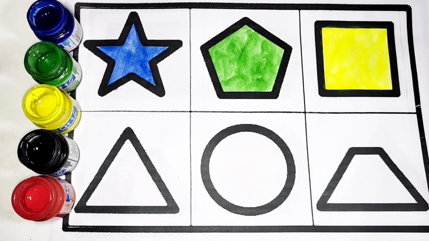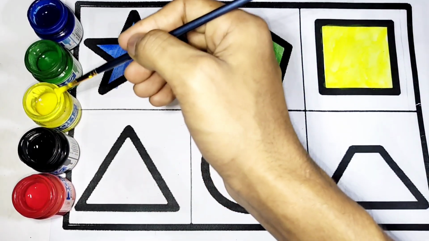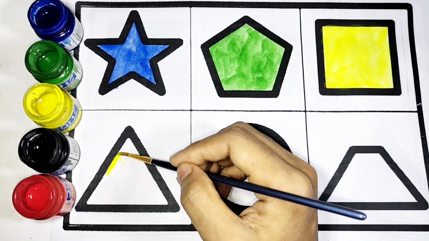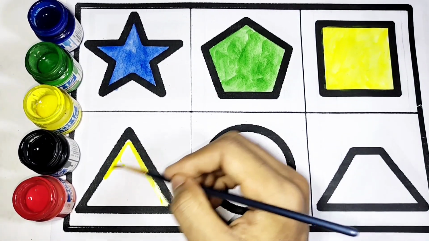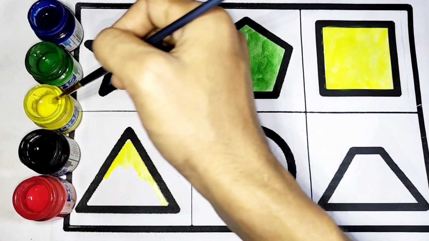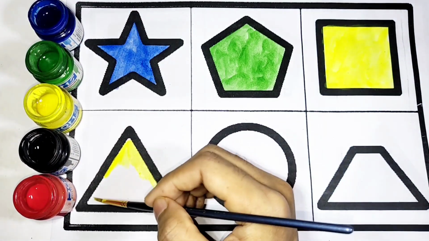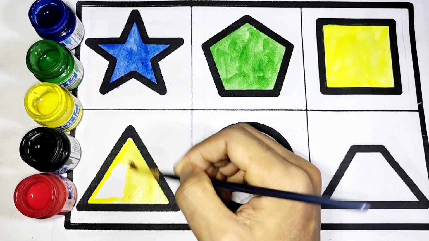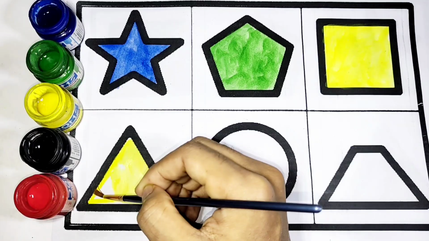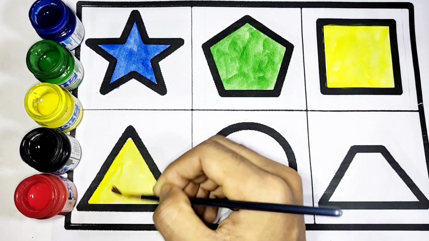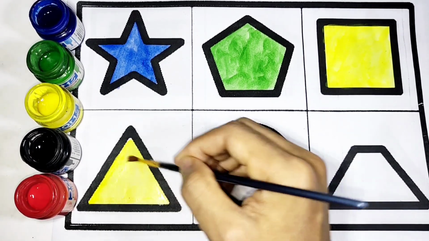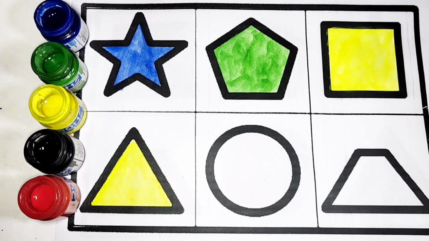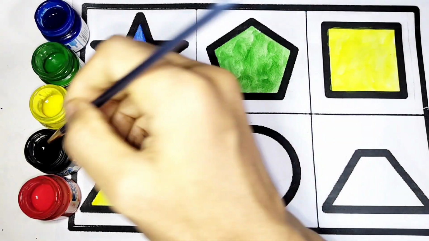Kids, the next one is triangle. The shape of triangle. We are again using yellow color. The next one is circle, the shape of circle. Kids, now we're using the color of black.